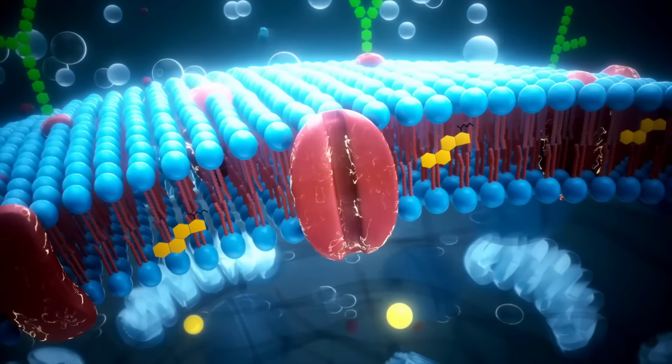We call that polarization. If you've ever rubbed a balloon on your hair and stuck it to the wall, you've seen static electricity in action.